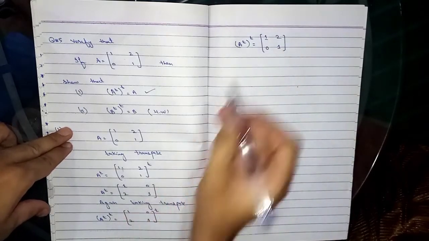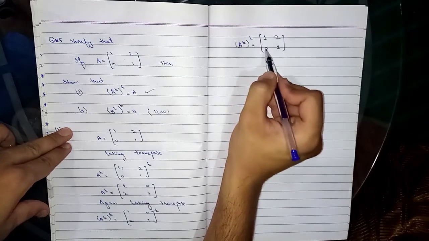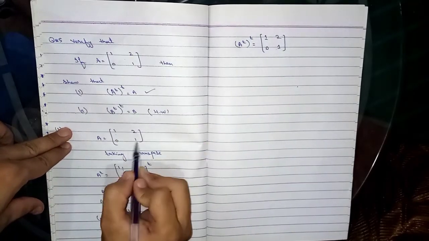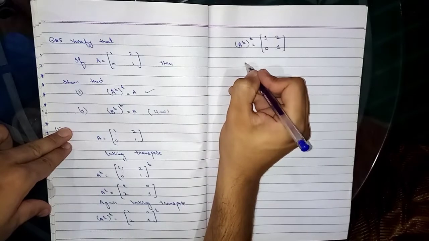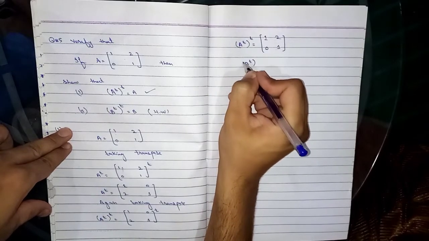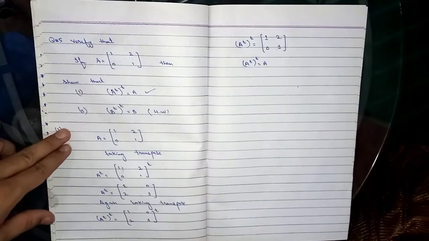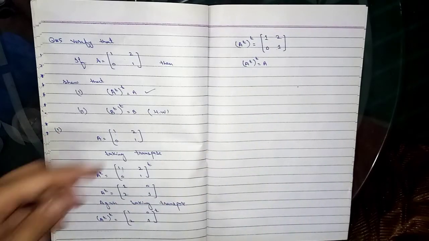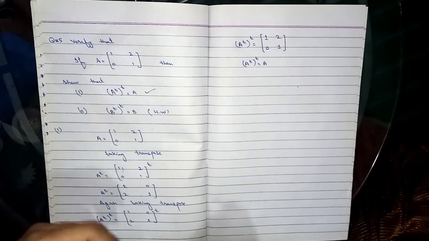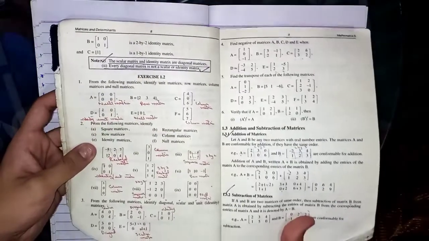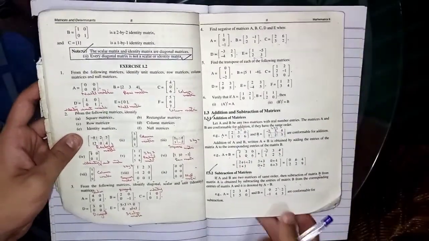Now see this, is it A, 1, 2, 0, 1? 1, 2, 0, 1. So it is proved that A transpose transpose is equal to A. Similarly, students, you will prove that B transpose transpose equals B. It means taking the transpose twice of a matrix will result in the original matrix.